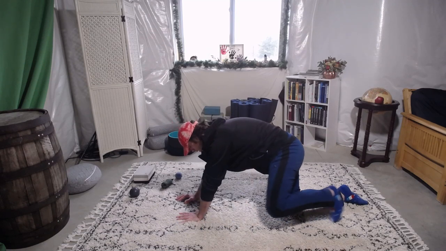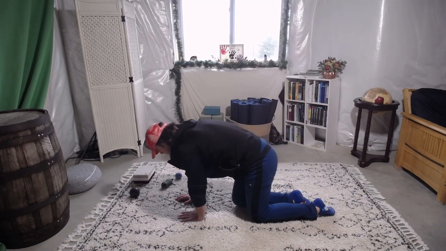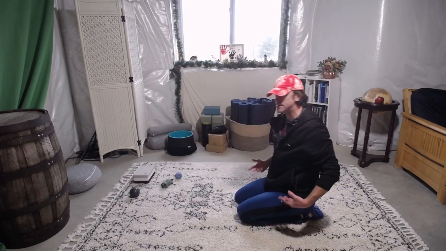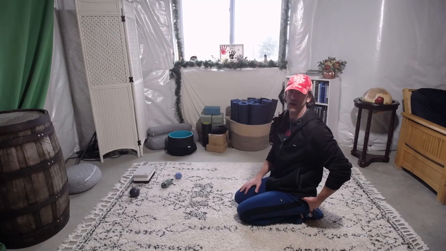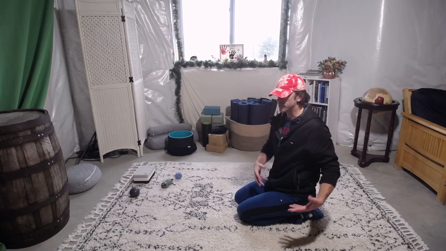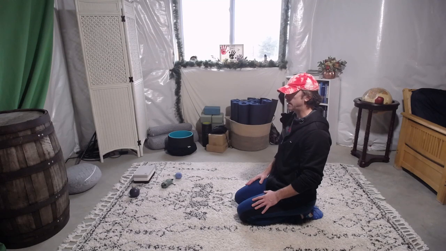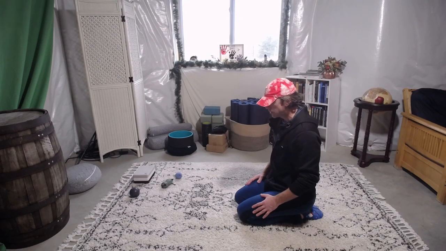Then we just come out of that pose, placing the knees down, sitting back on the heels, or again walking that out. Just notice the difference that we made on both sides.